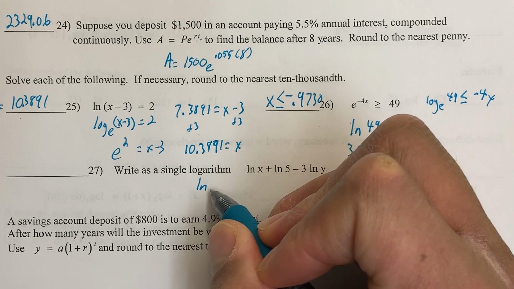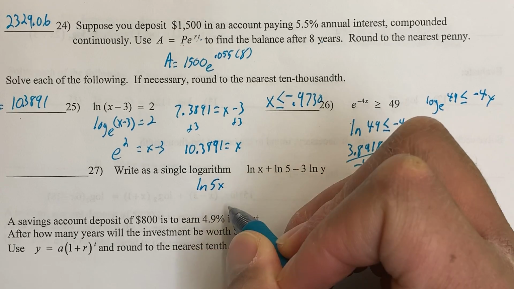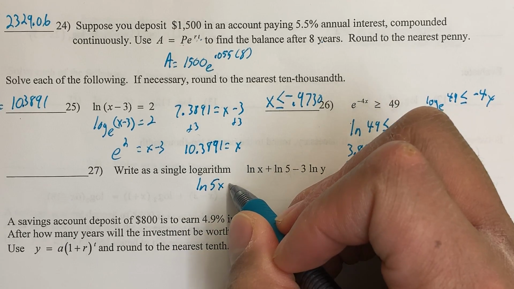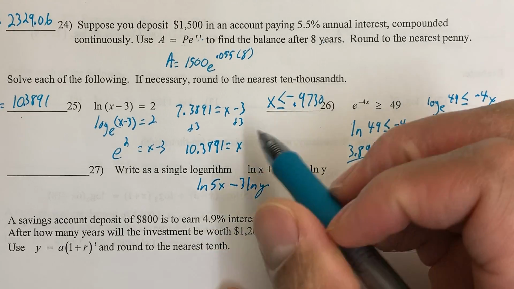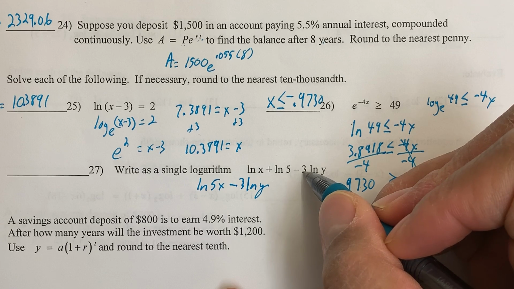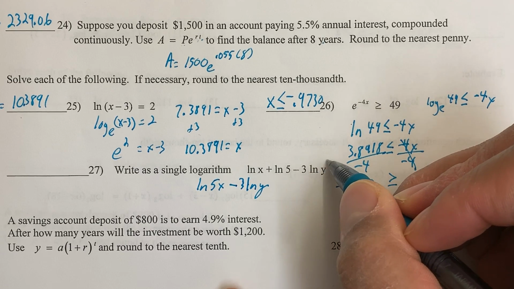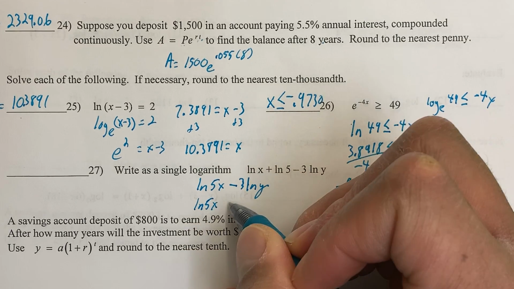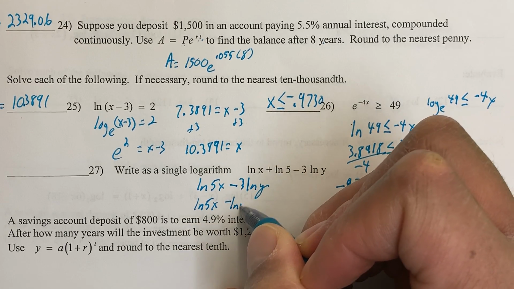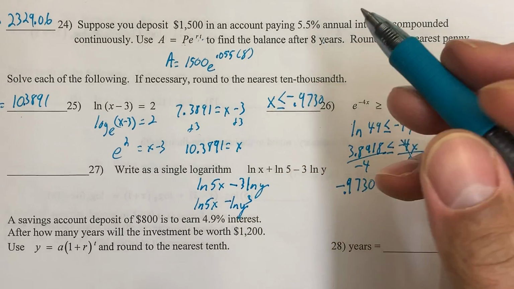So I get natural log of 5x, because x times 5 is 5x, minus 3 natural log of y. And I also know that if I have 3 times a logarithm, that 3 can become an exponent here. So natural log of 5x minus natural log of y cubed.